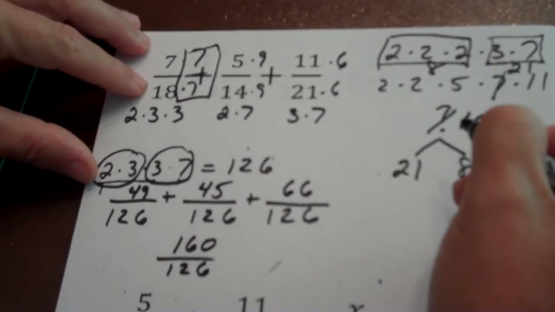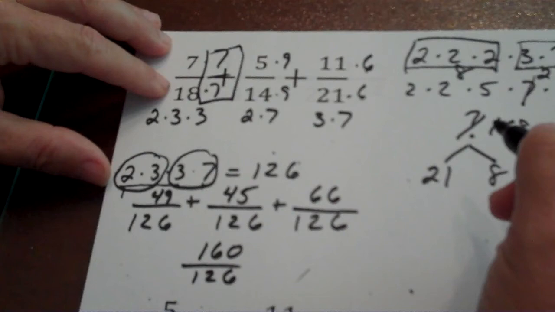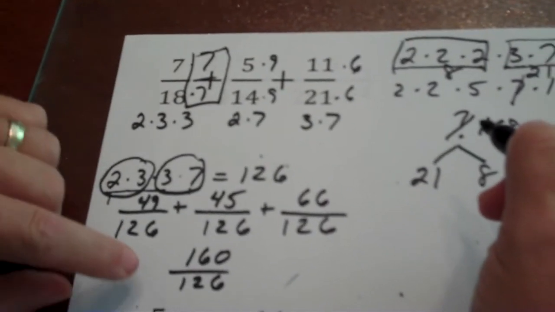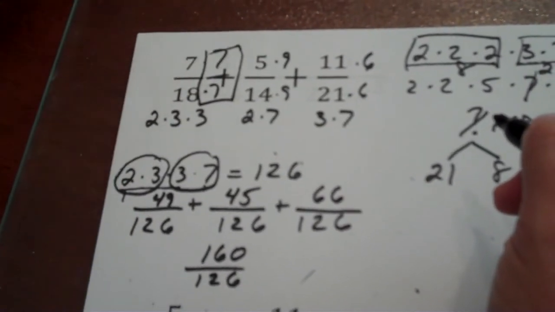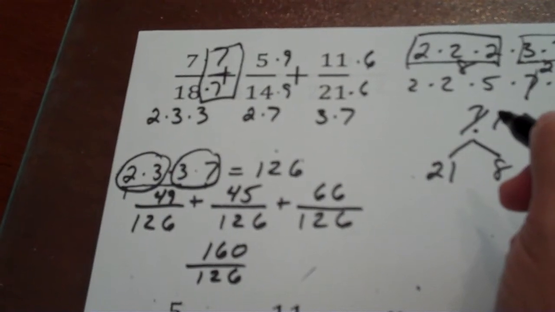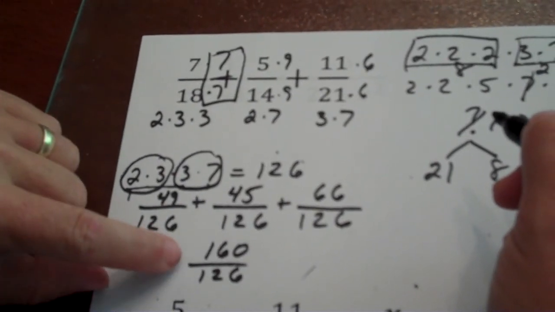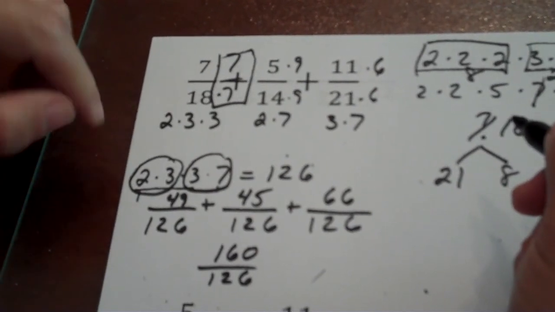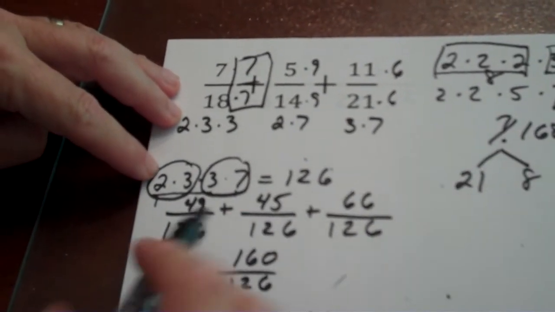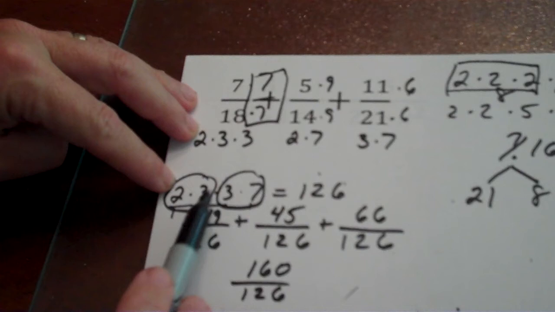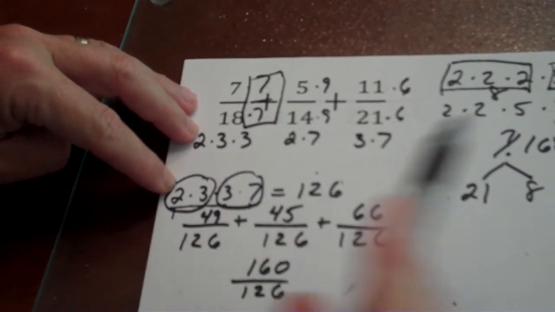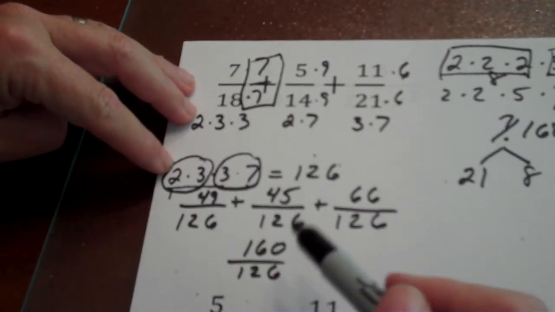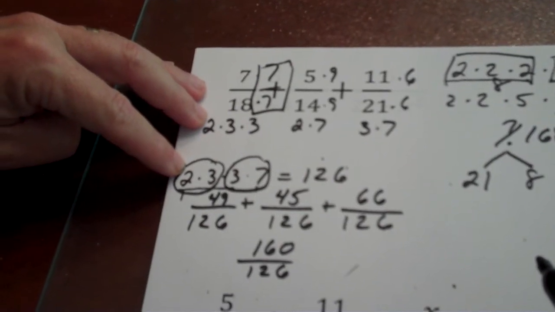Now that's only half credit here, folks, because it can reduce. That's the right answer, it's just not reduced. Now I know you bright people are looking at this and saying, hey, I know what it reduces by because they're both even. Well, you know what? The only numbers you have to check are 2, 3, and 7, because those are the only prime numbers that go into 126. 2 goes into 160, you're right.